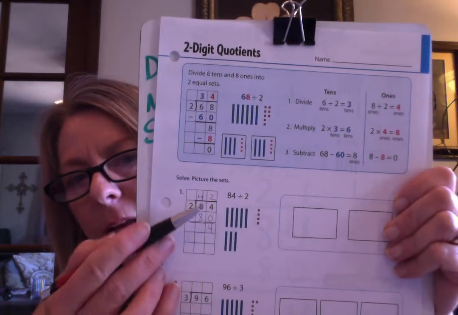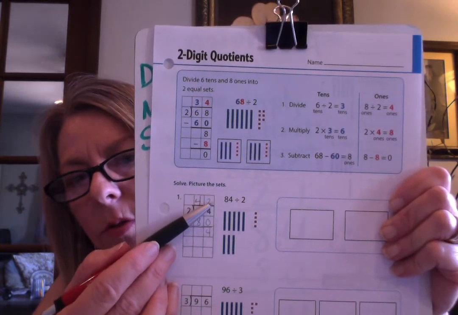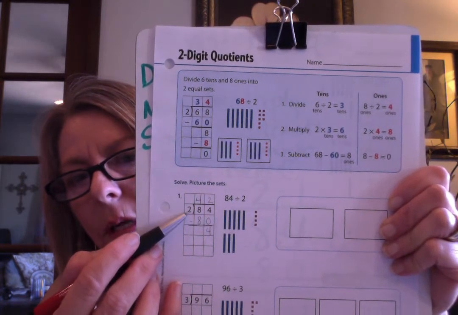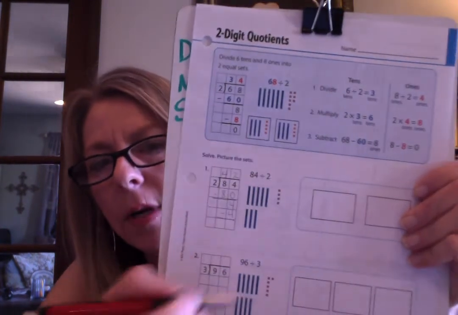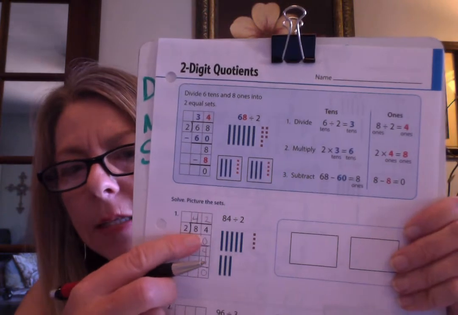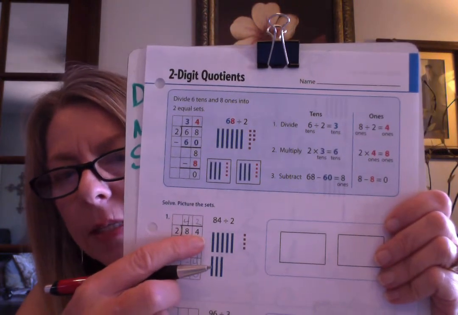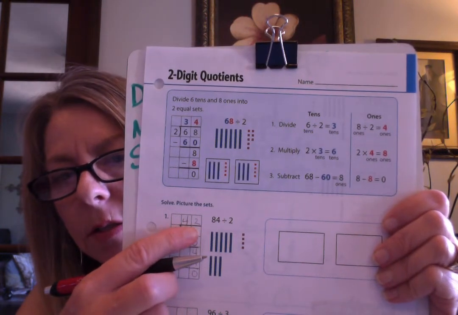Okay, now we need to finish it up. Multiply 2 times 2 is 4. Bring it right here, 4. And subtract. And 4 minus 4 is 0. So that showed us that we divided our tens evenly and our ones evenly. And here is our answer.